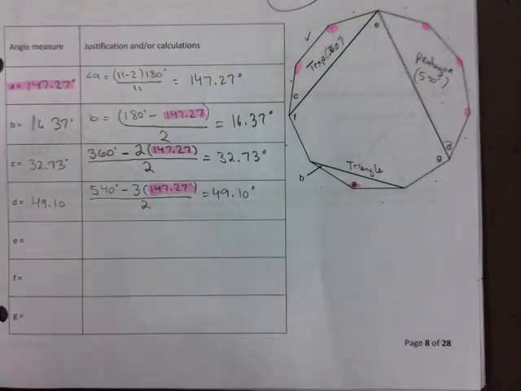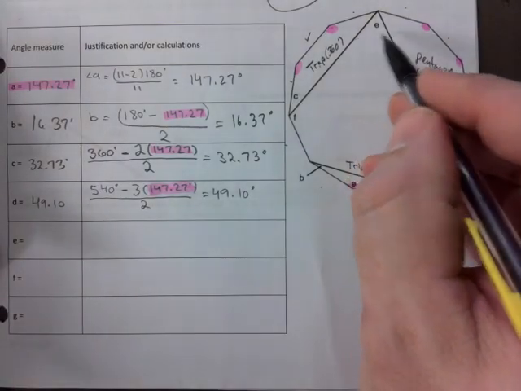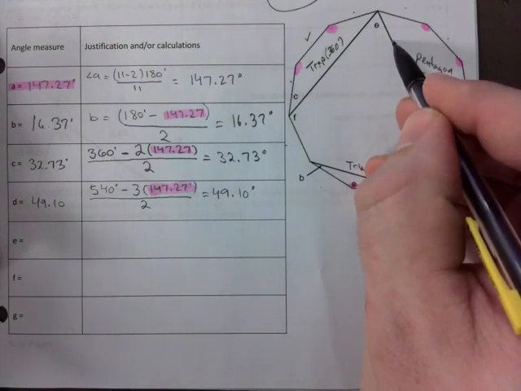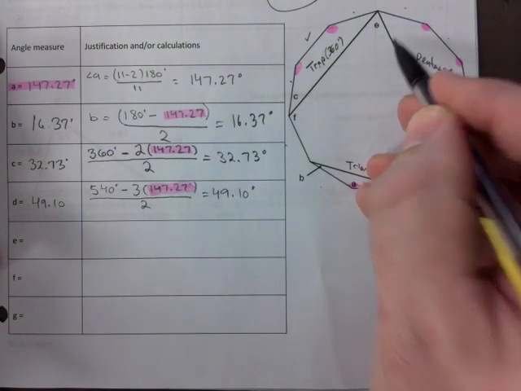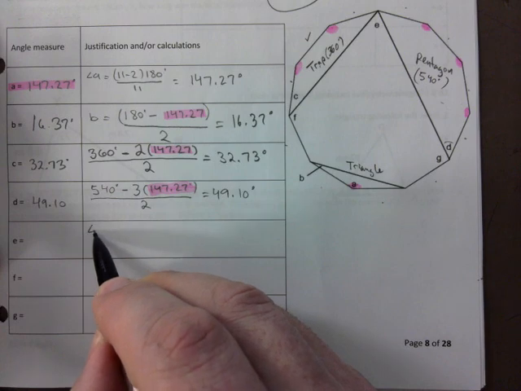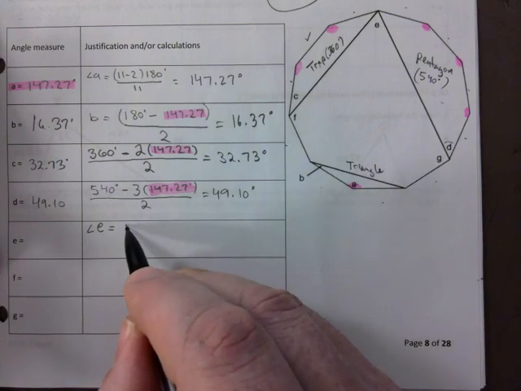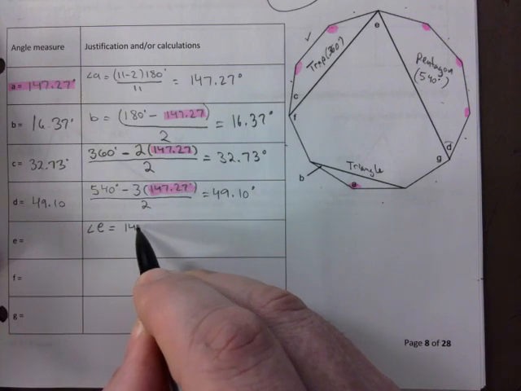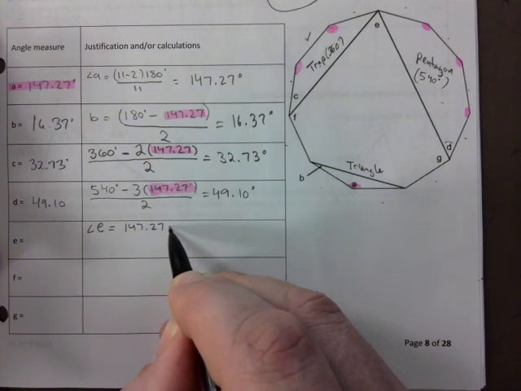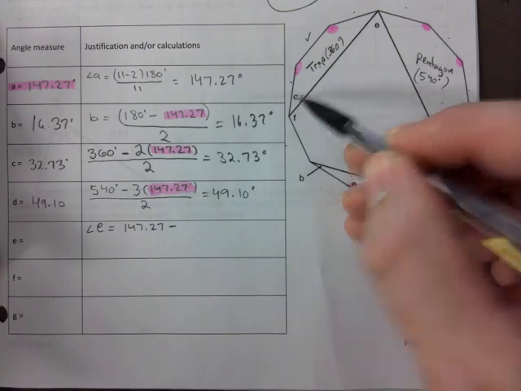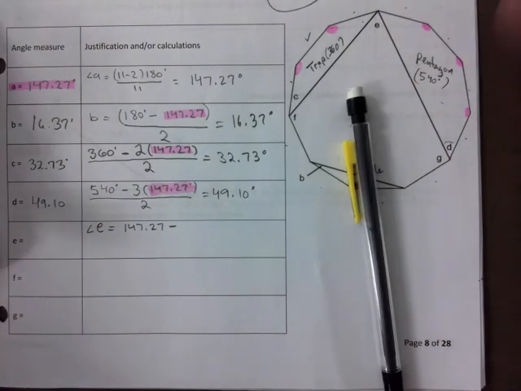How do you find E? E is different. Remember, there's 2 diagonals here, so you can't use what you've been doing so far. To find angle E, I'm going to first show you what I do. I will take the interior angle, 147.27, and I will subtract. If you notice that if this is C, so is that one. I'm going to use a different color.